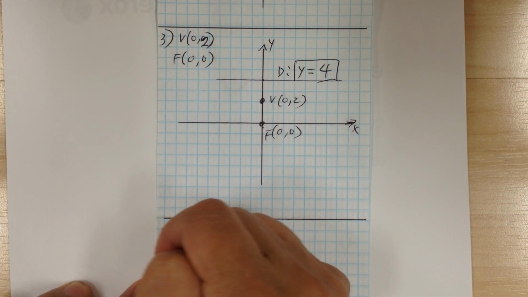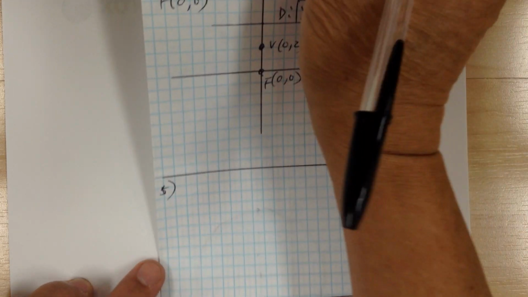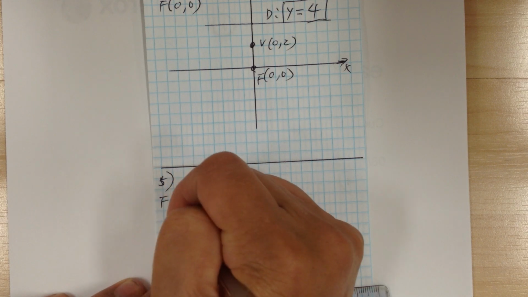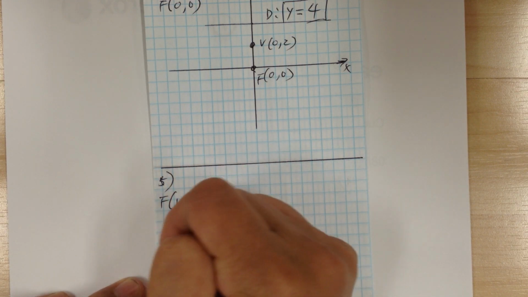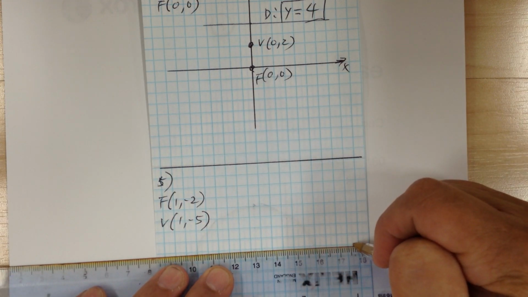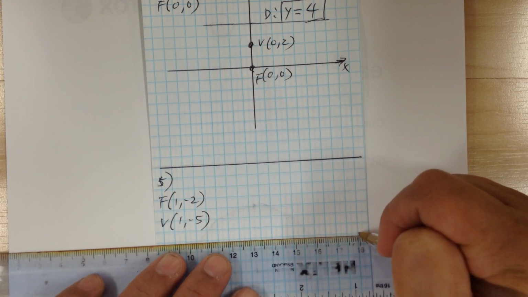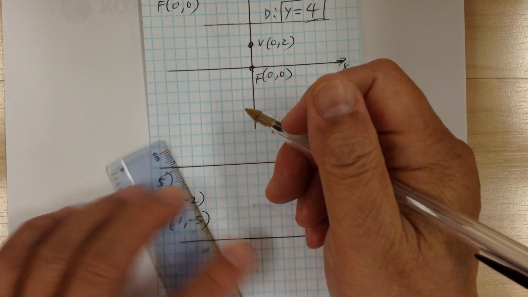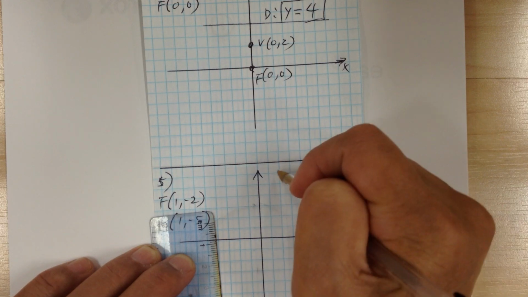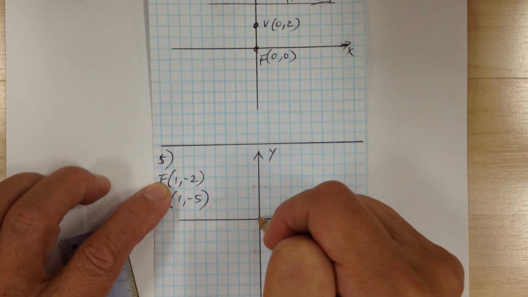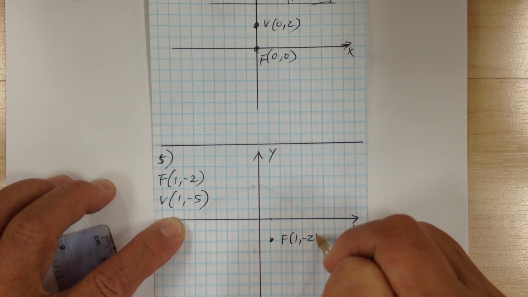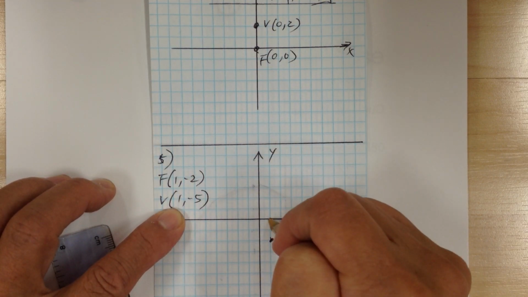Okay, let's go to number 5. The focus is at (1, -2) and V is (1, -5). So that's your x and the y. (1, -2) is the F, and V is (1, -5).